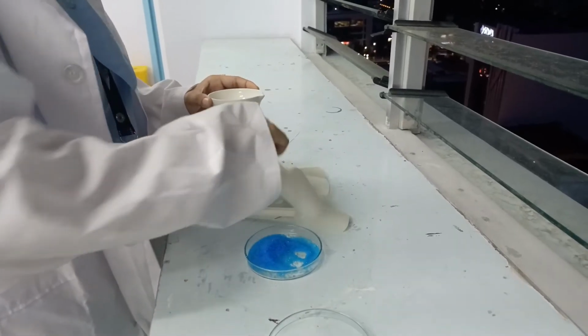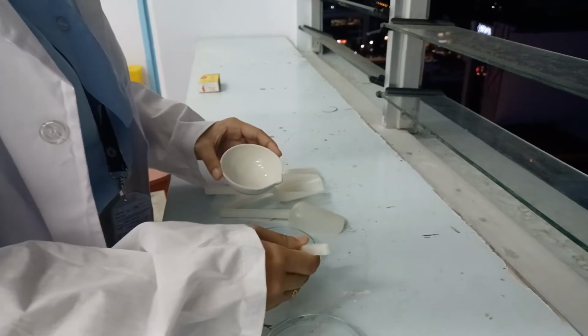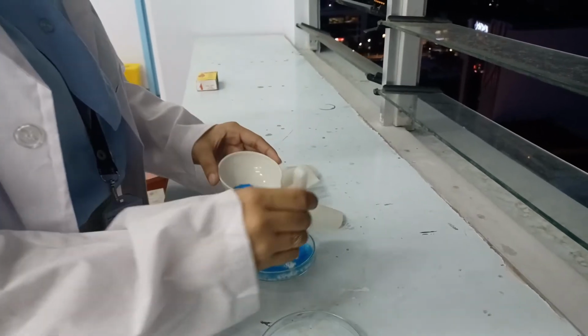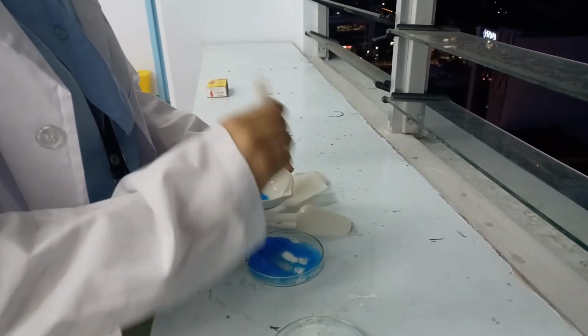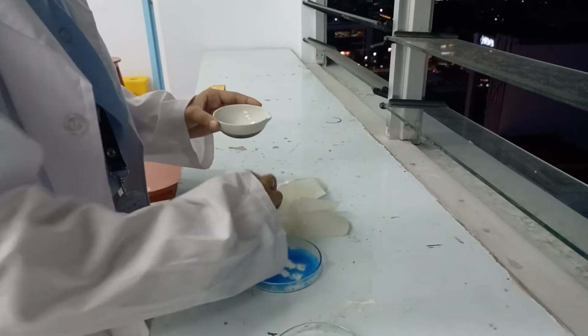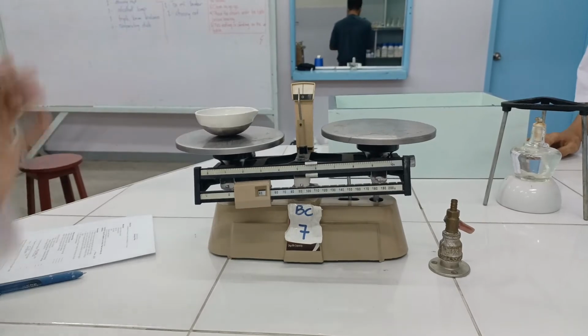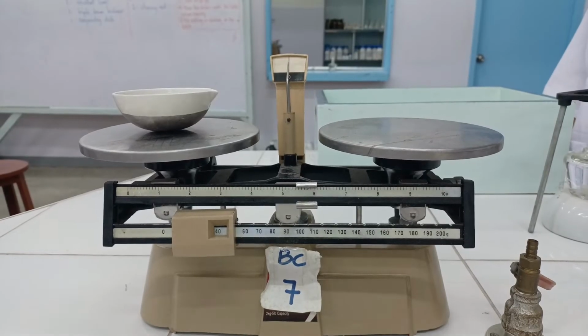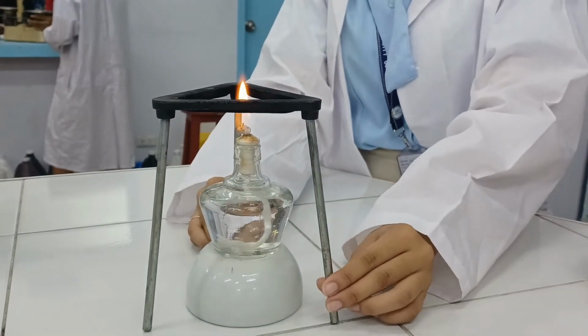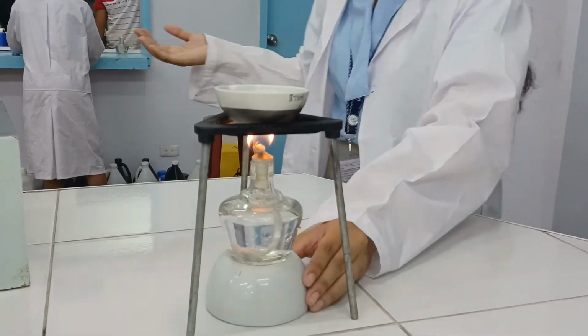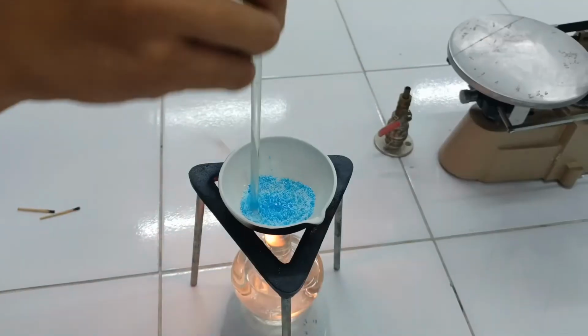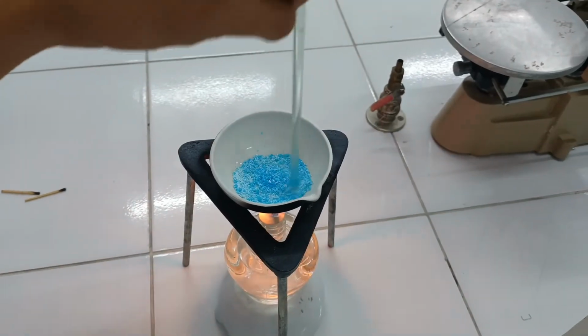Next step is to weigh into the dish exactly 1 gram of copper sulfate crystals. Then heat the crystals in the evaporating dish, occasionally stirring, until the blue color is removed from the crystals. A few moments later.